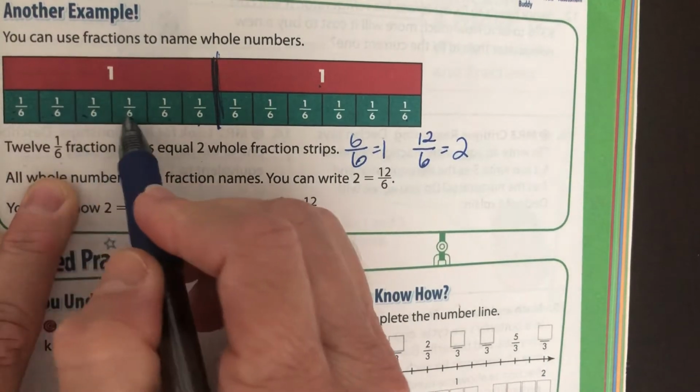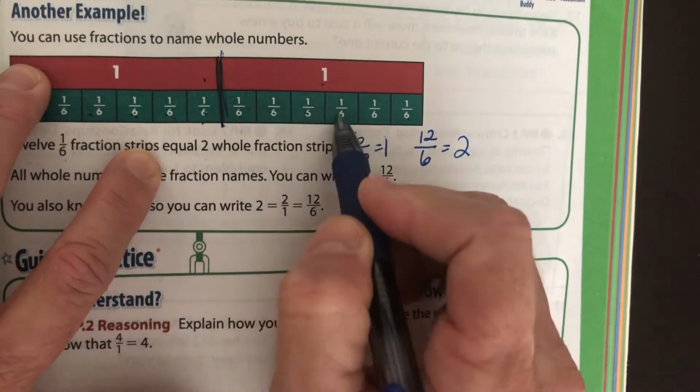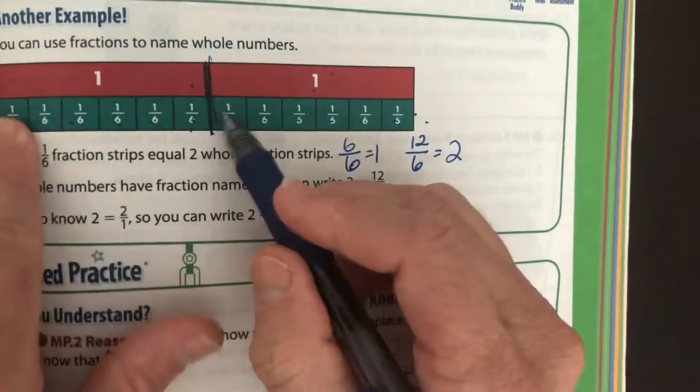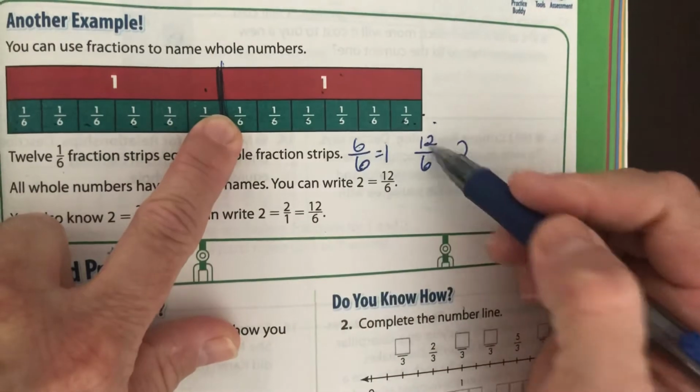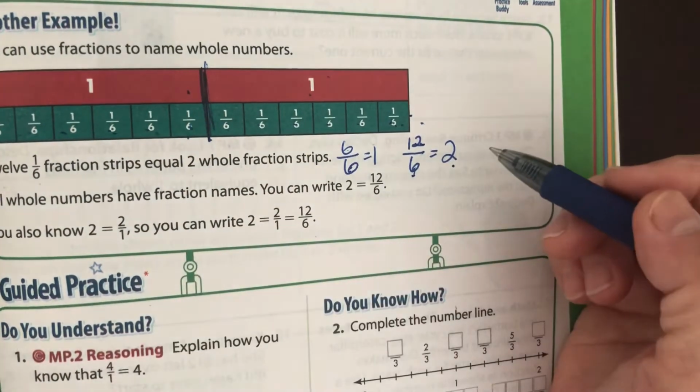1, 2, 3, 4, 5, 6, that's 1. That gets us to 6/6. 1, 2, 3, 4, 5, 6, that's another 1. So I have 6/6 and 6/6, which is 12/6. And what is 12 divided by 6? 2. Okay.